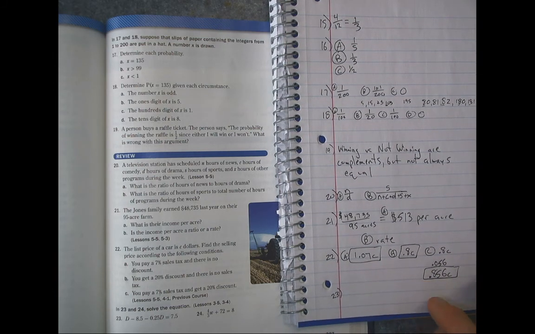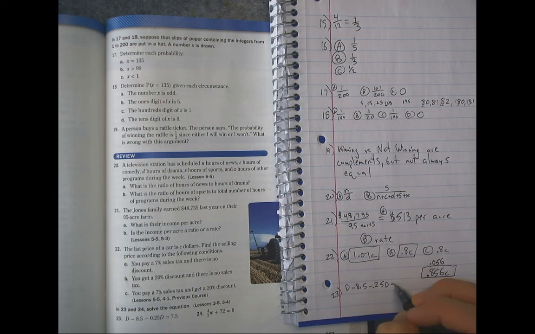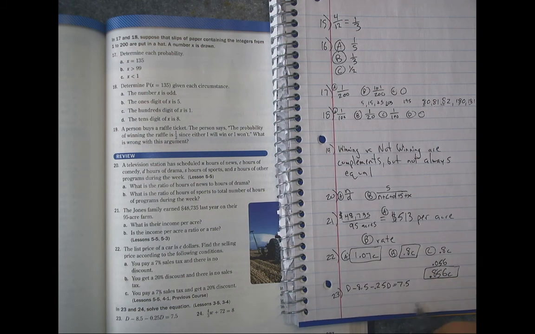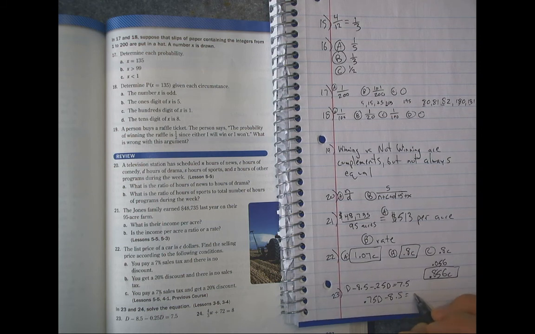All right, and last one, just solving this equation. I am going to combine like terms on this side. This is a 1D minus a 0.25D, that's 0.75D. I still have minus 8.5.